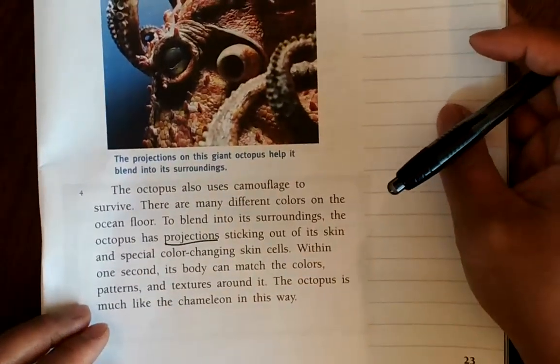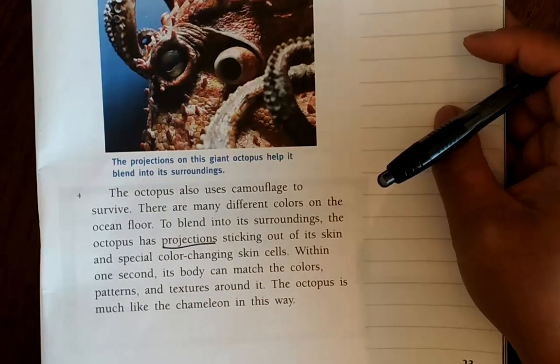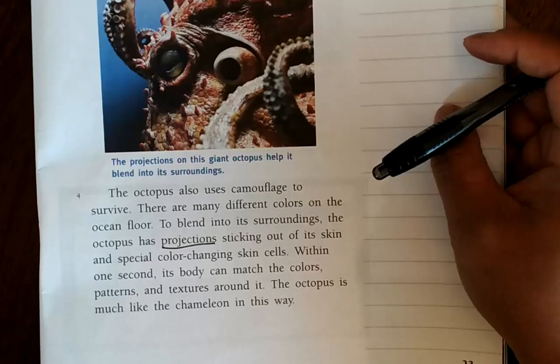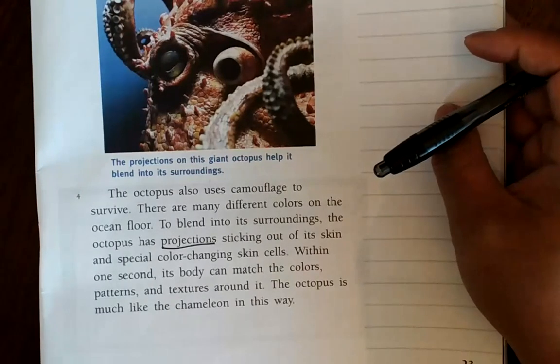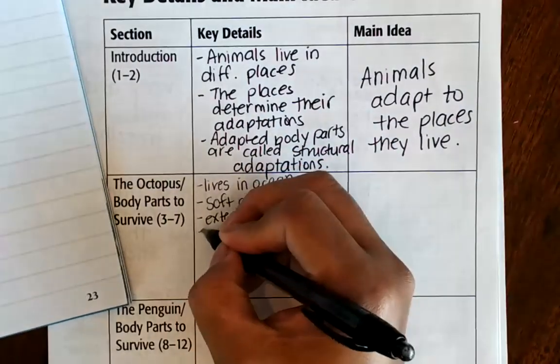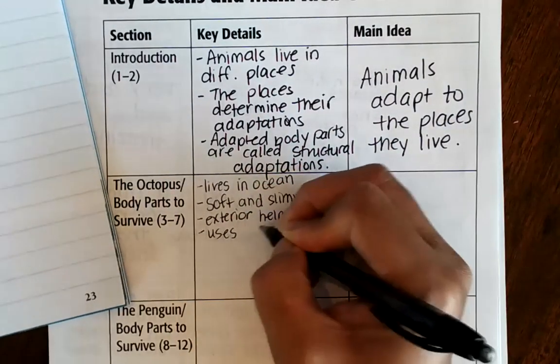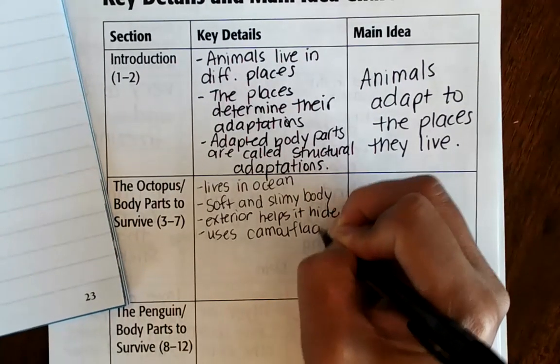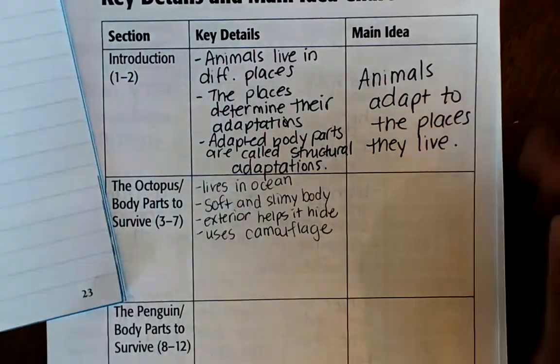Okay, let's move on to paragraph 4. Remember, we want key details. So details are things that really stick out to you and make you say, I think this is important. Okay? The octopus uses camouflage to survive. Pretty important, right? Okay, so it uses camouflage. Take a moment to write that down.